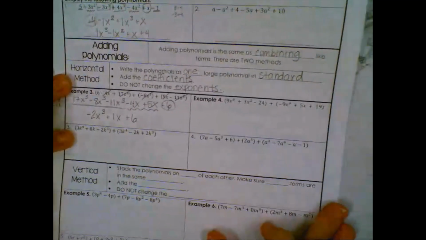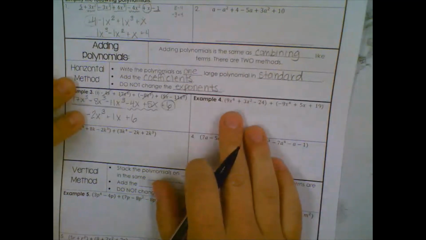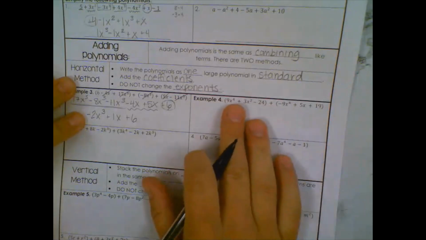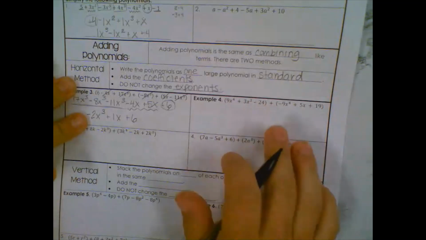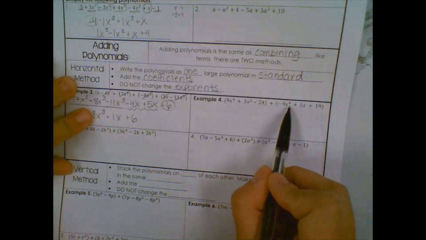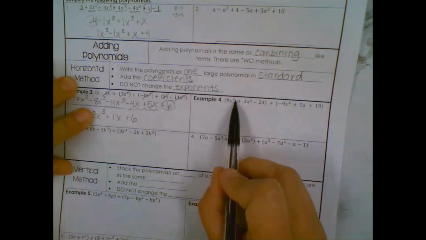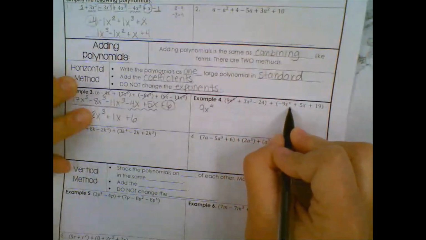So same thing. Here we're going to add, but first we need to put them in standard form as one long expression, or basically just getting rid of the parentheses. So first thing I do is I look for the largest exponent, and I see the largest exponent is to the fourth. So I'm going to write 9x to the fourth, cross it out. And then if I look here, I have another.